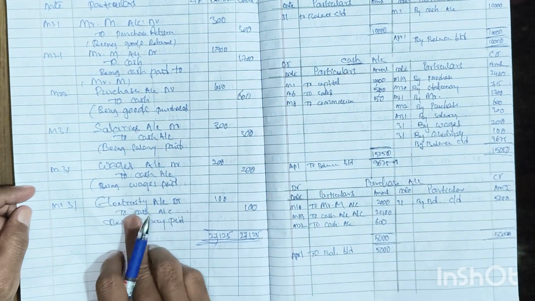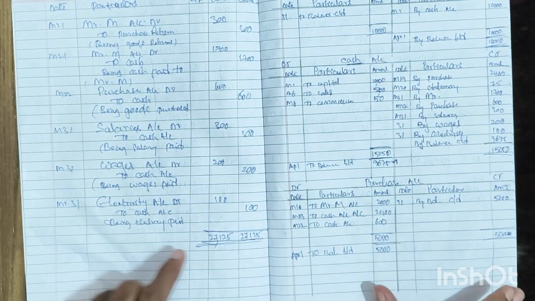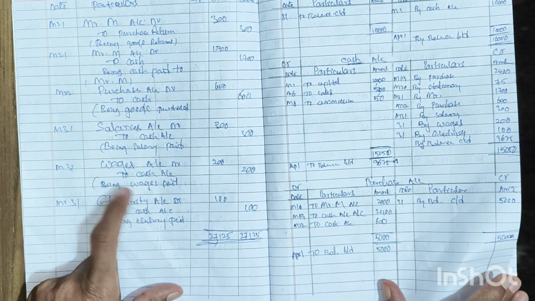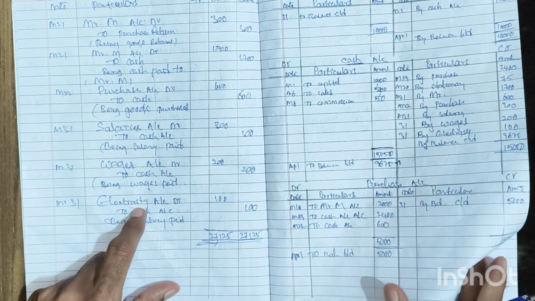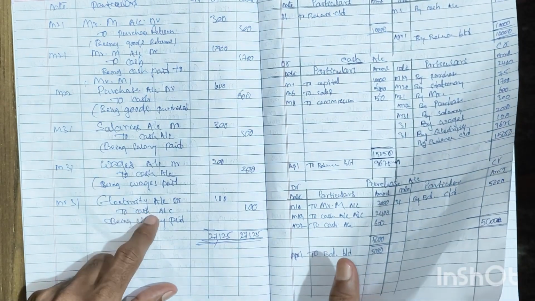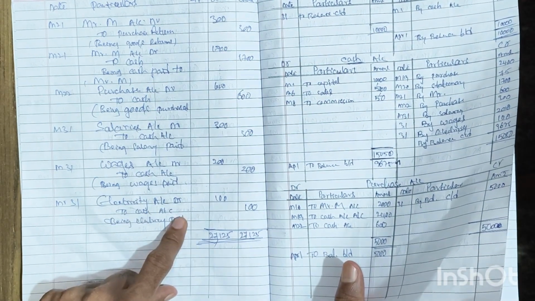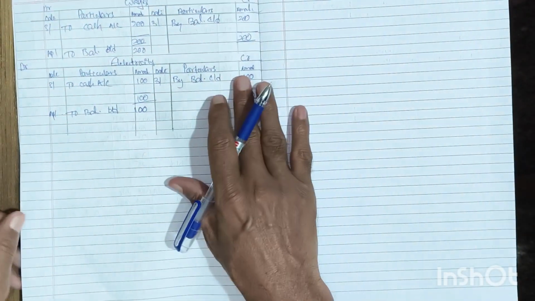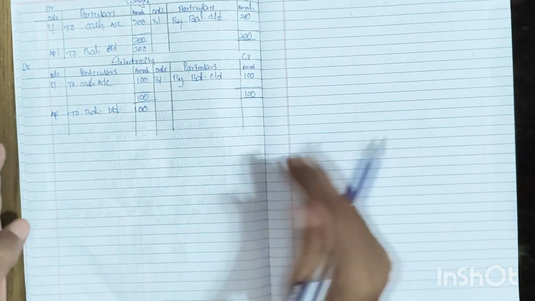For example, in the electricity ledger, since electricity is an expense and it is on the debit side, we record it as 'to cash'. Likewise, all journal entries are posted into the ledger.